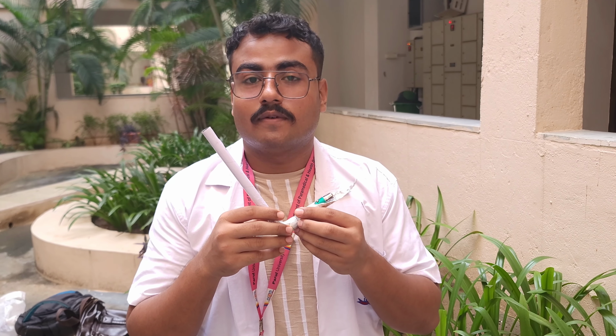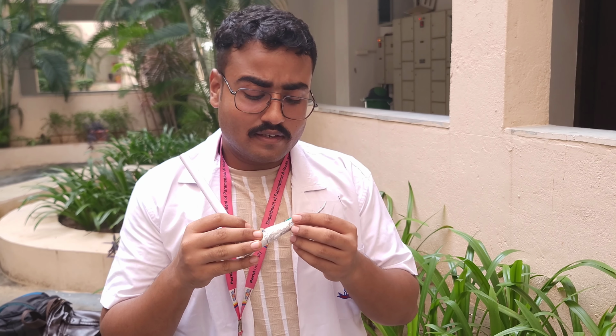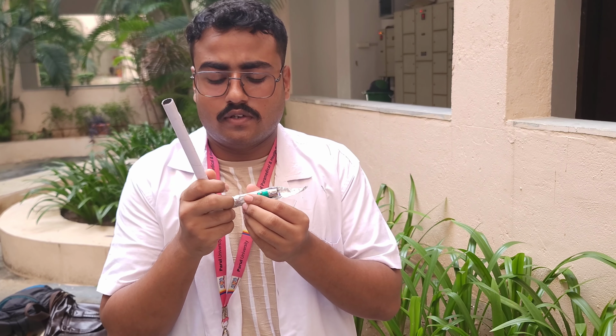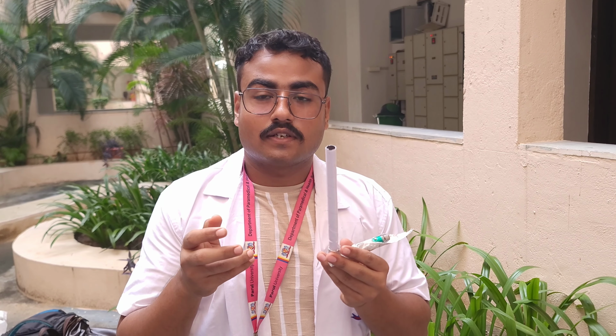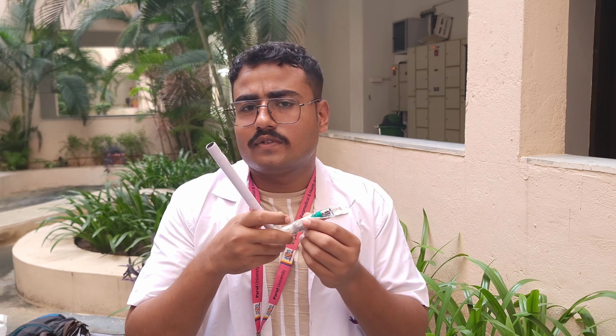A laryngoscope is generally used by anesthesiologists, as my friends said. This device is generally used to visualize the vocal cords. It is used for intubation, when the patient cannot breathe by themselves, or when the patient has an obstruction in their airway. At that time, the laryngoscope is used. So these are the basic uses of a laryngoscope.